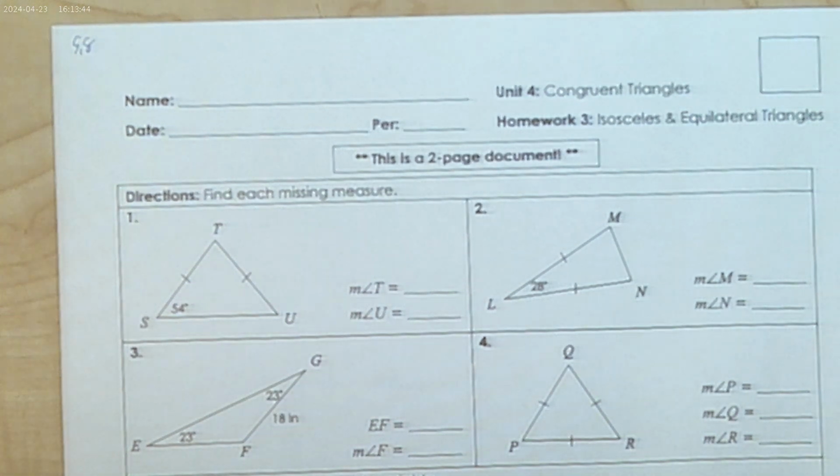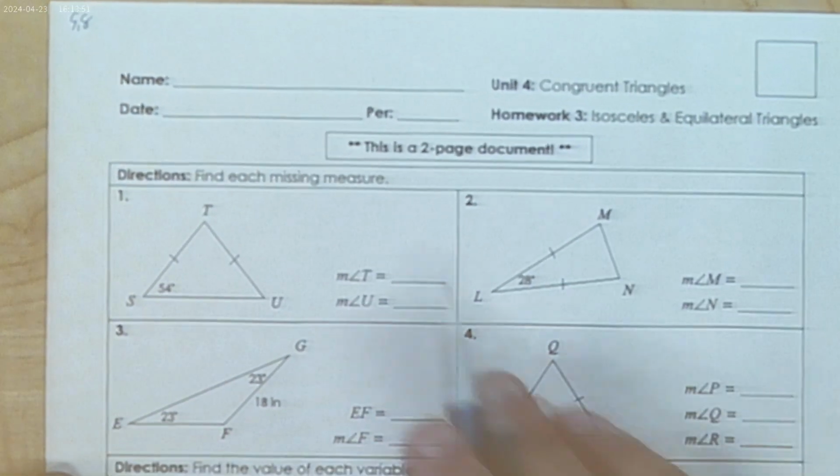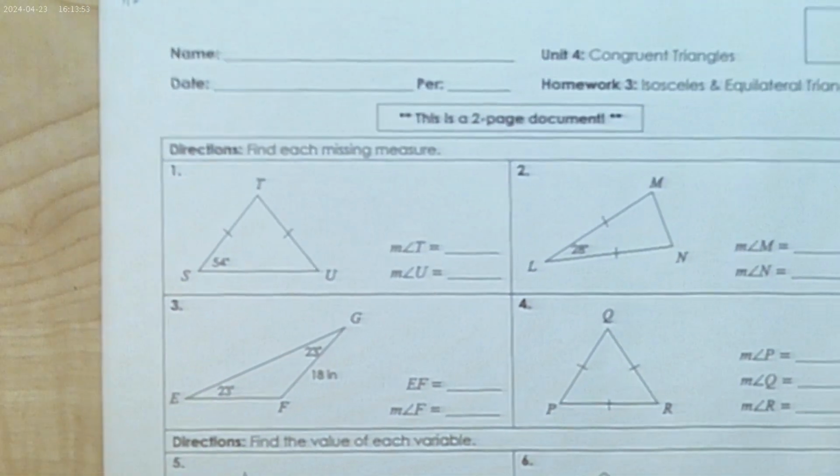Alrighty, so today we are going to be going over in depth isosceles and equilateral triangles with our two-page document.